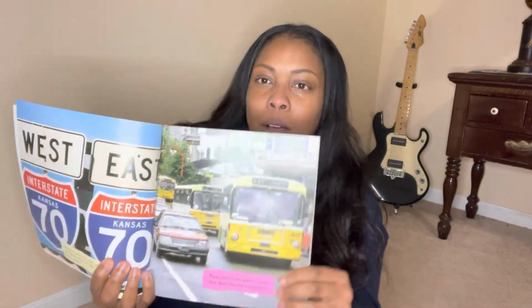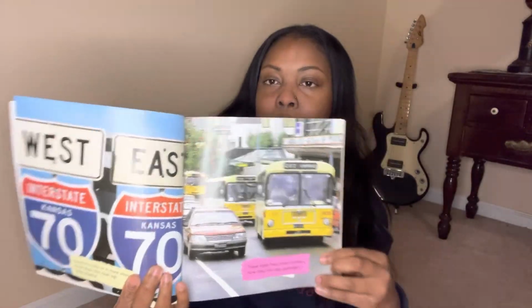If I'm creating this authentic environment, I don't want to have a big bird book of numbers. I want something like this. Real pictures.